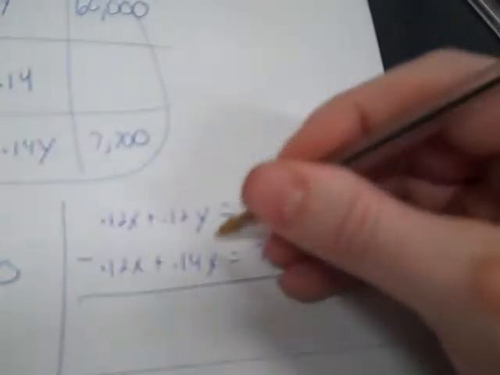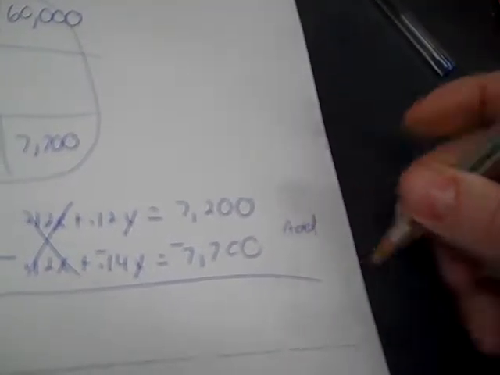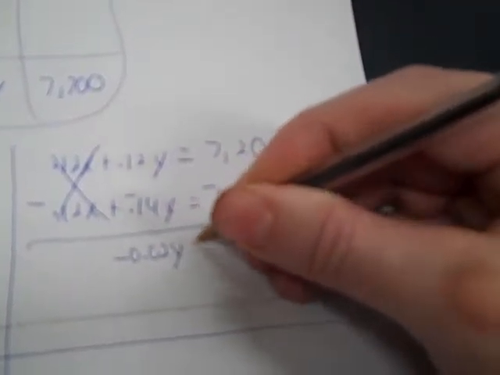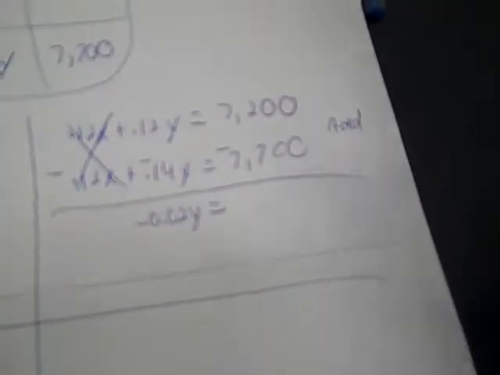Okay, so I make the bottoms all into negatives, and then we add 0.12 plus negative 0.14, negative 0.02. You need to write that entire decimal. Then 7,200 plus negative 7,700 is negative 500.